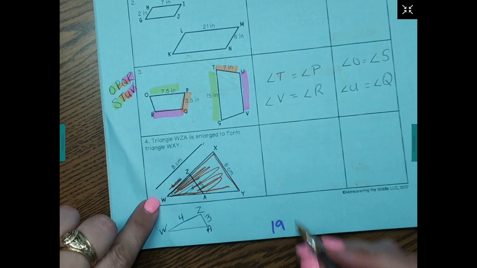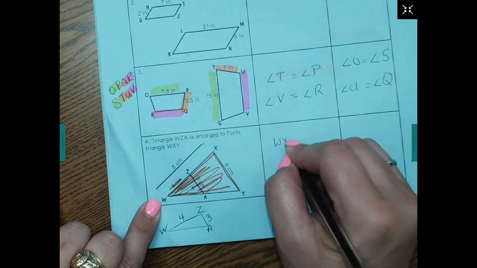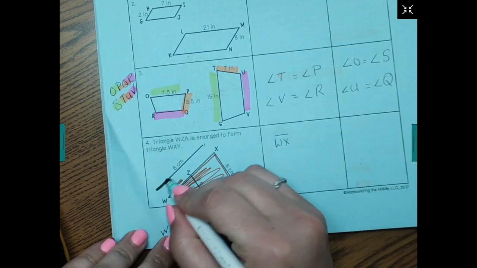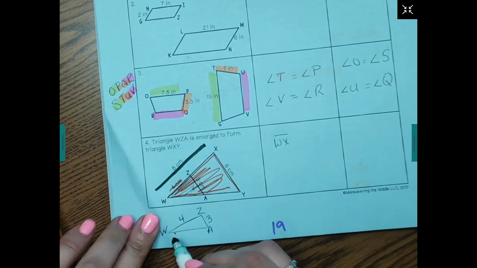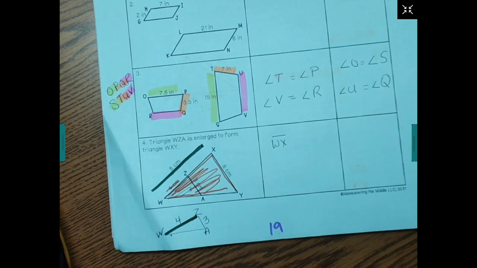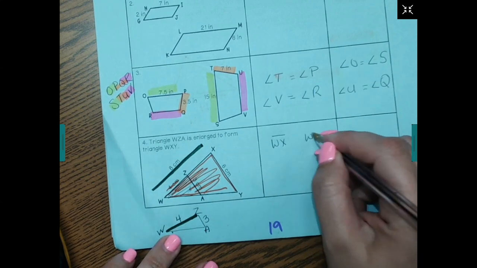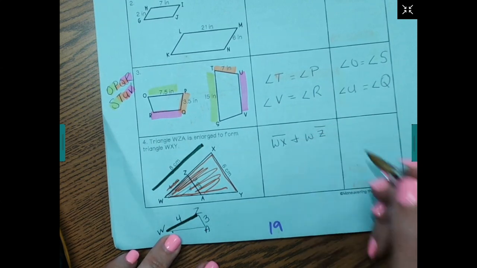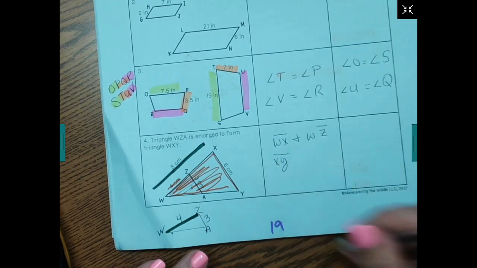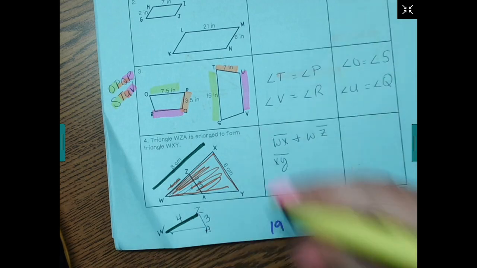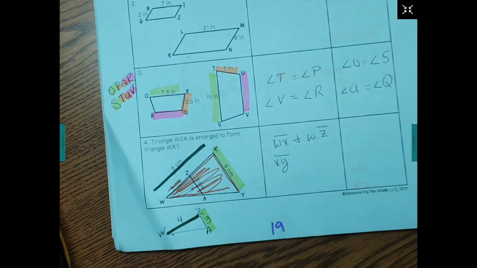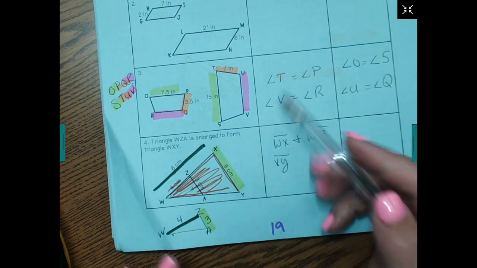Okay. So, let's see. WX. What do you think is in the same place as WX? So, WX on the big one. What's in the same place on the little one? WA. Yeah. WZ. Okay. What about XY? AZ. Yes. XY is right here. The little one, it's AZ or ZA. Doesn't matter which one you put.